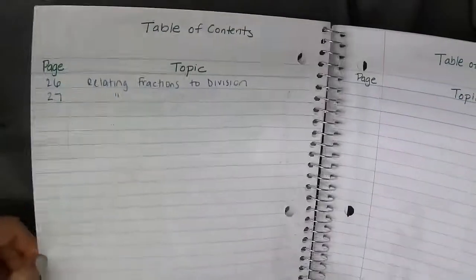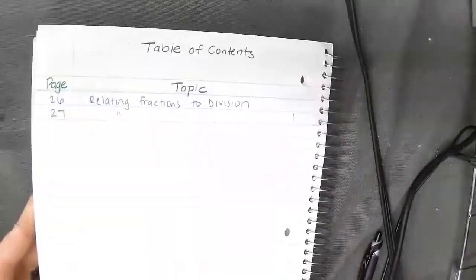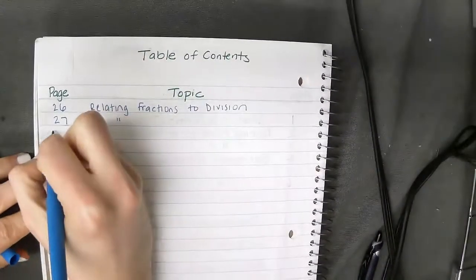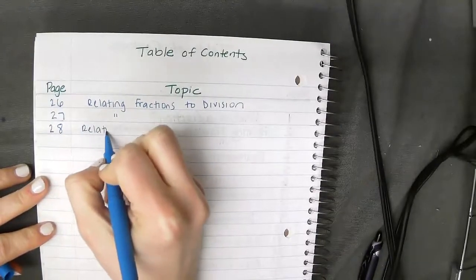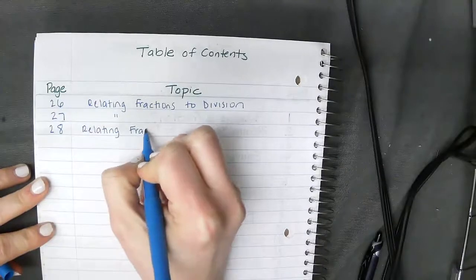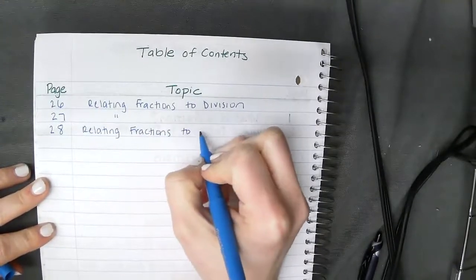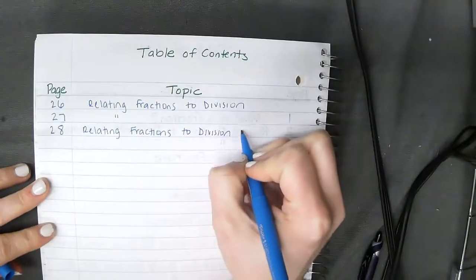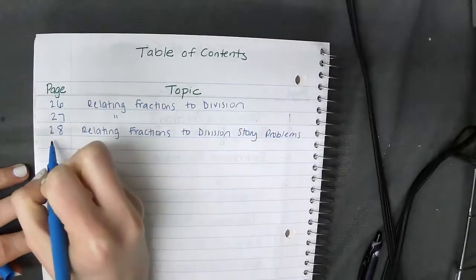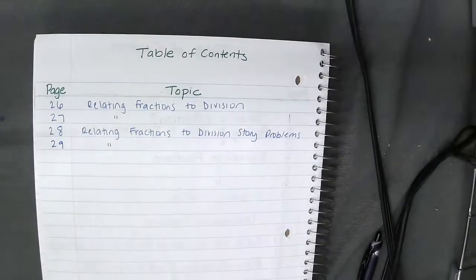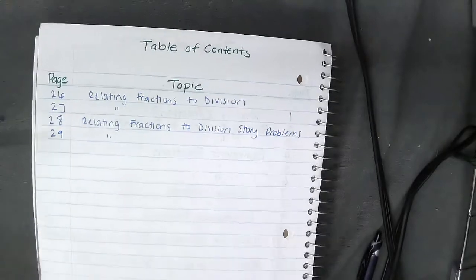So once I can get the right page, on page 28, we are going to have relating fractions to division story problems. And on page 29, you can just say ditto, or if you'd like to pause and write that out, you can do so. So we will go back to our correct page, which was page 28.